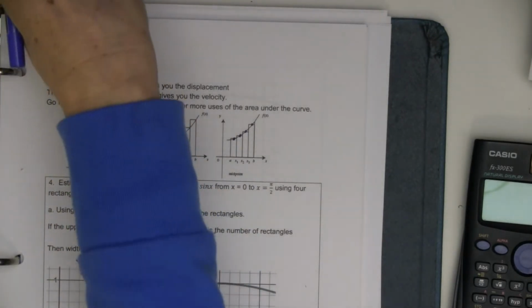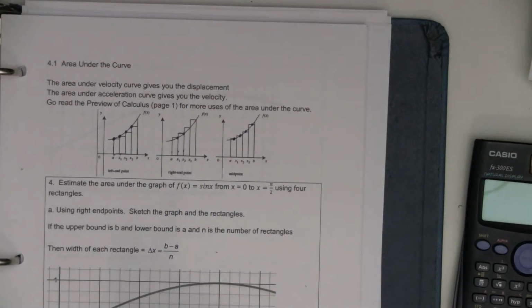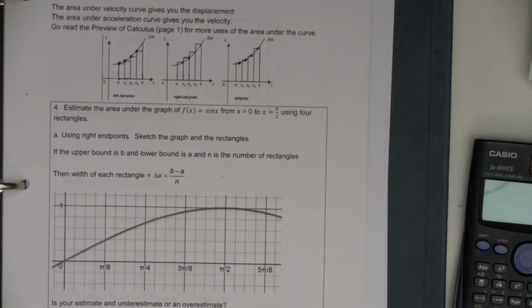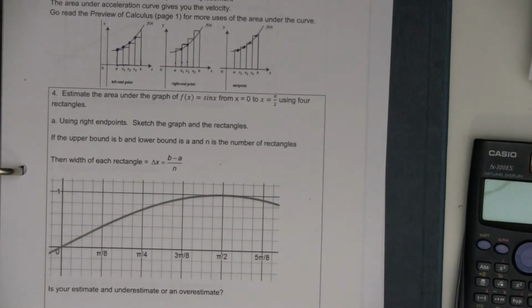So anyway, we're going to be looking at finding the area under the curve, and some people call that a Riemann sum, and we're going to give it a try here and see how we do.